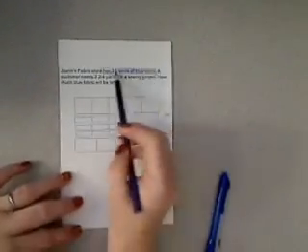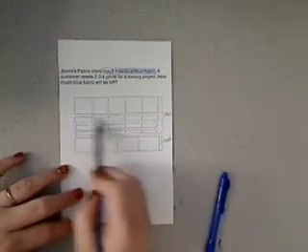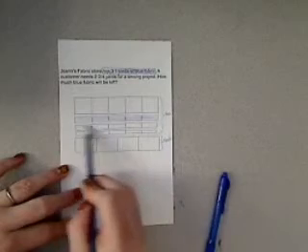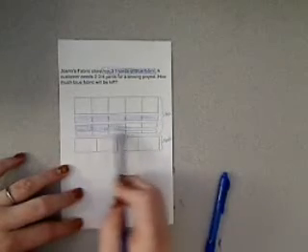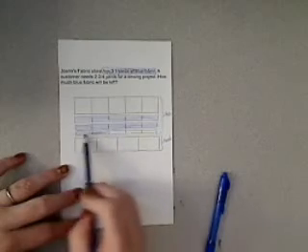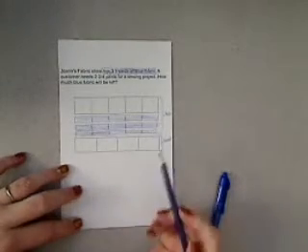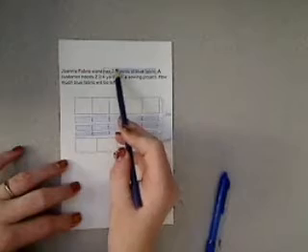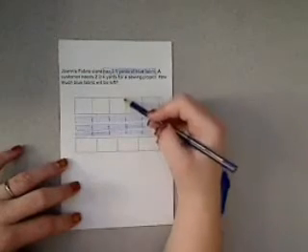So now I need to color in how much fabric the store has. So I'm going to go ahead and color in, there's 1 full yard, 2 full yards, and 3 full yards, and then 3 out of 5.